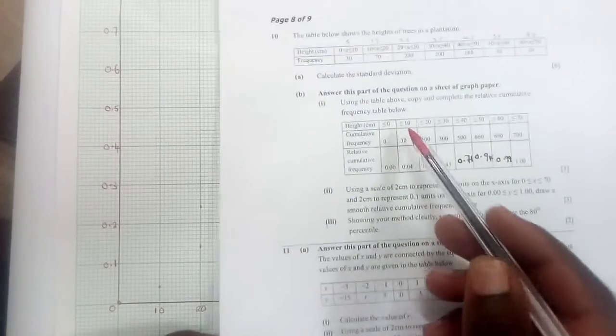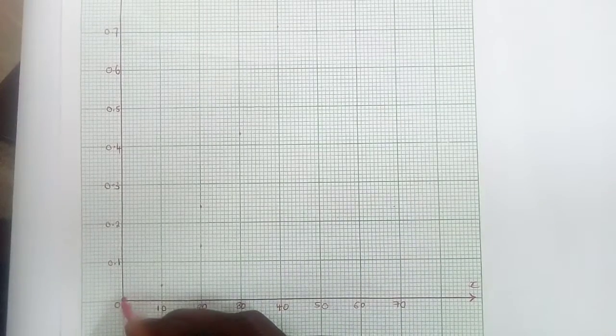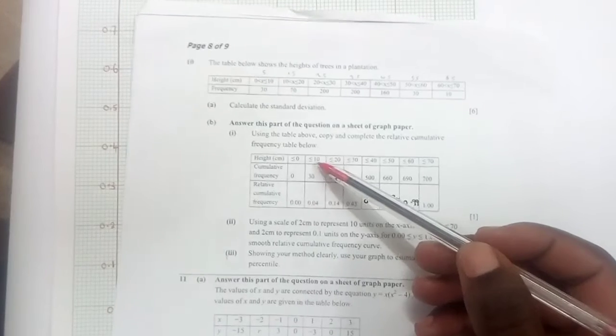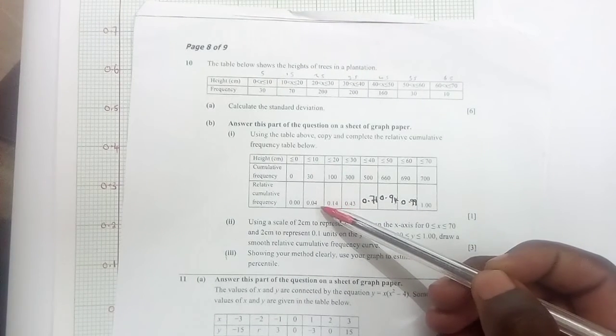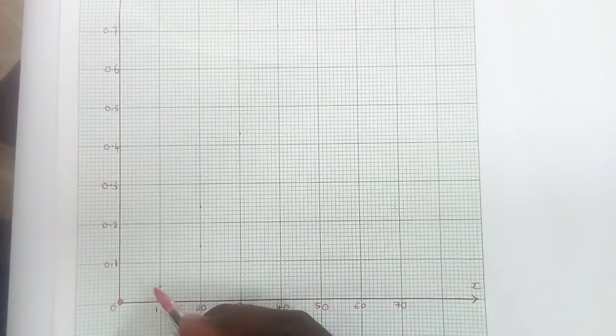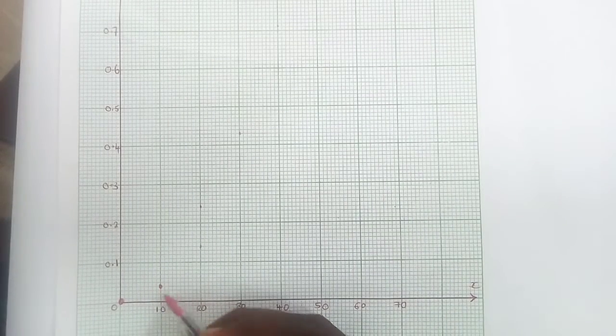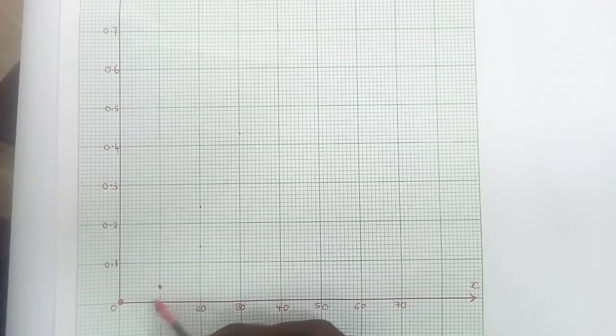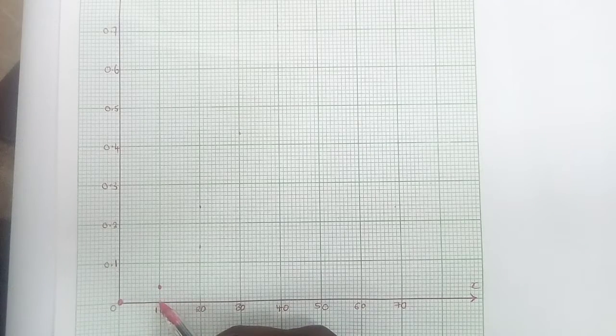So here I have 0, 0.00, it will be right here. I have 10, 0.04, it will be right here. So how did I know? Because I know this is 0.1 and what I want is 10, 0.04. So I know 10 is right here.